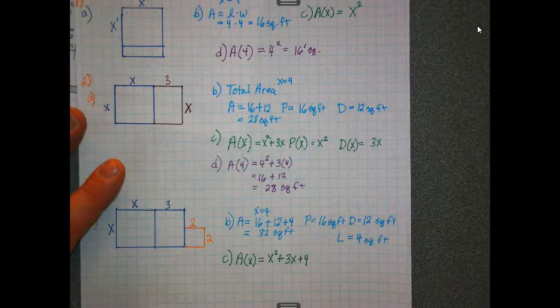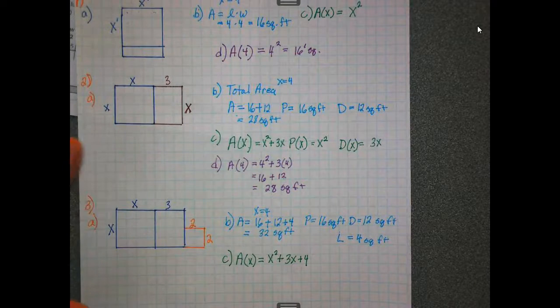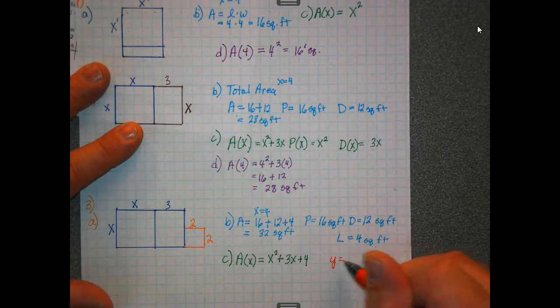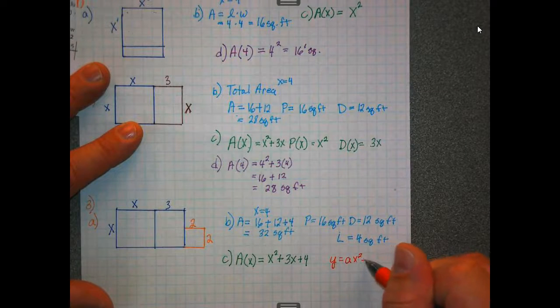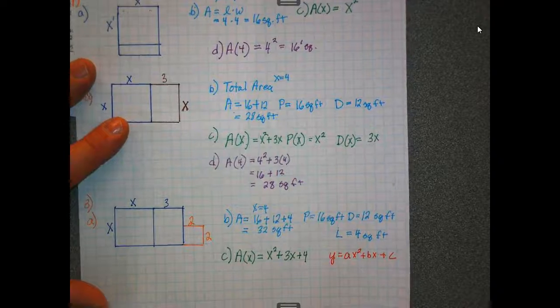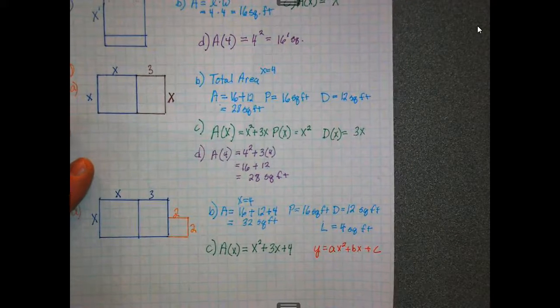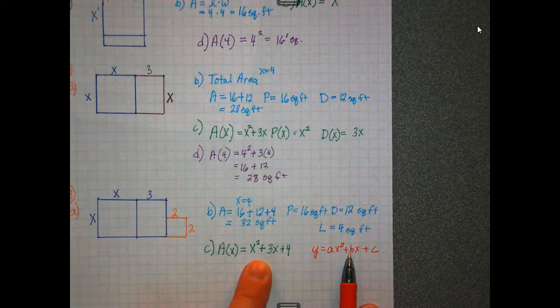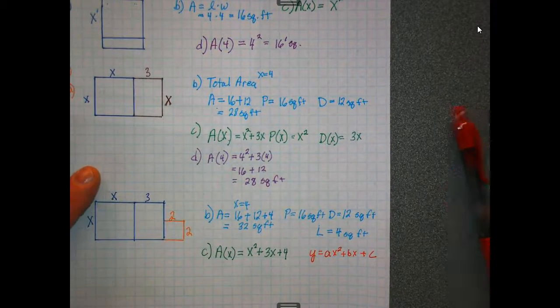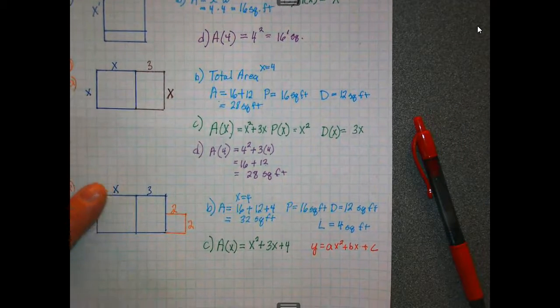Oh yeah. What does it look like? Algebra. It looks so much like y equals ax squared plus bx plus c, doesn't it? Doesn't it look like that? It's almost exactly that. Wow, that's uncanny.